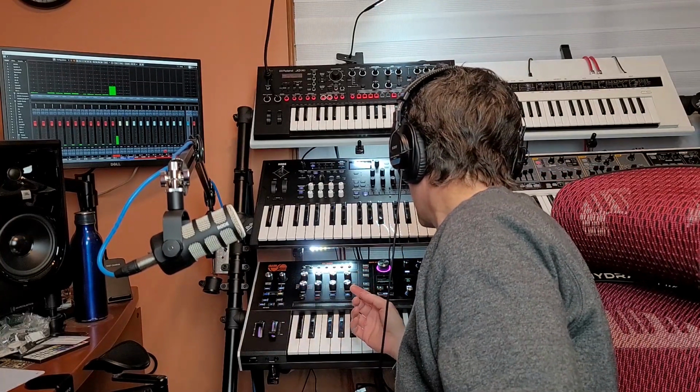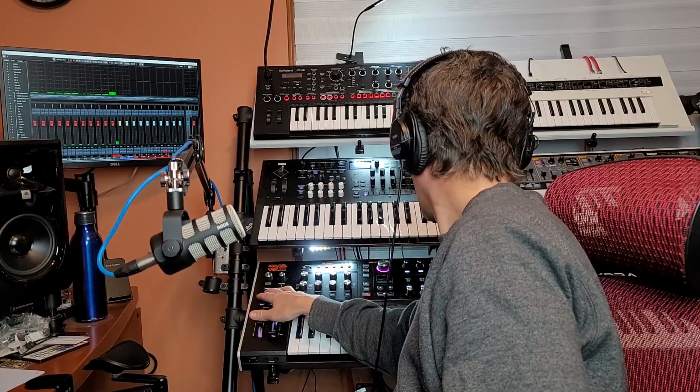All right, so now I've set up the Hydrasynth to work the exact same way. I've taken the same patch. I took patch, what was it? Twilight ET, just one of the presets. I just picked it randomly because it had kind of a neat sound to it. I've loaded it into both the lower and the upper.